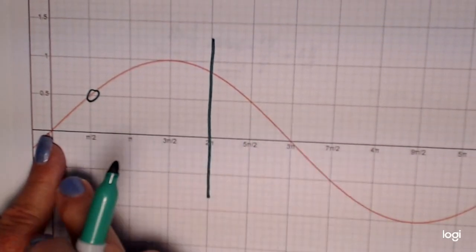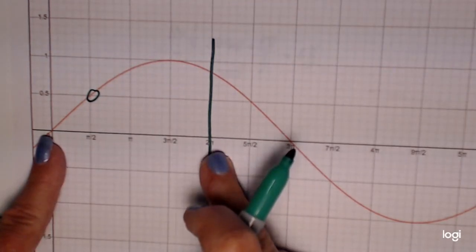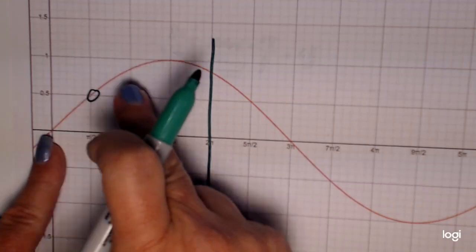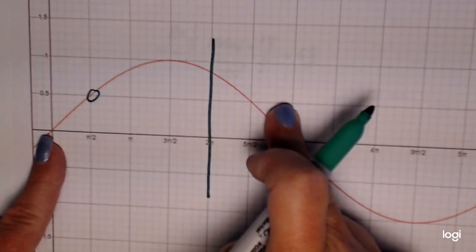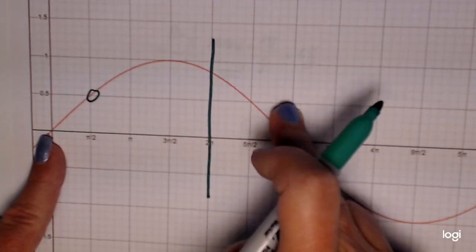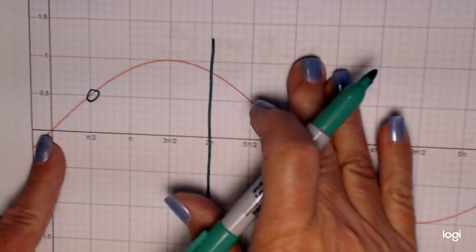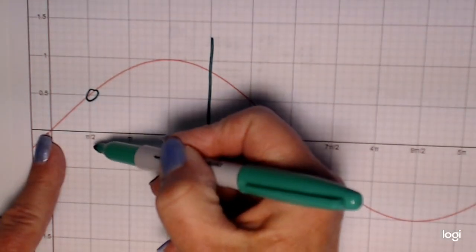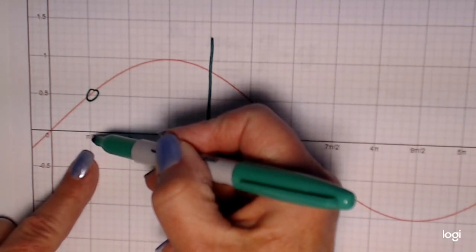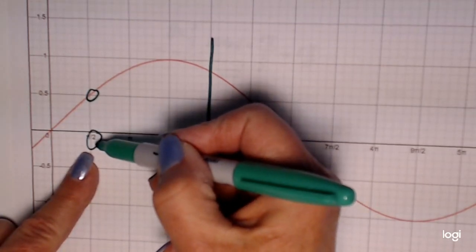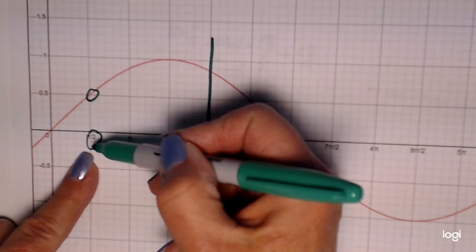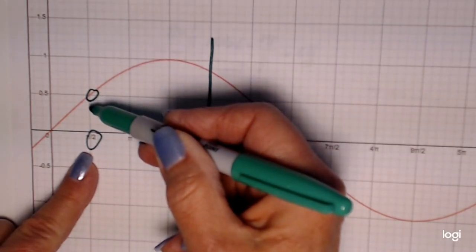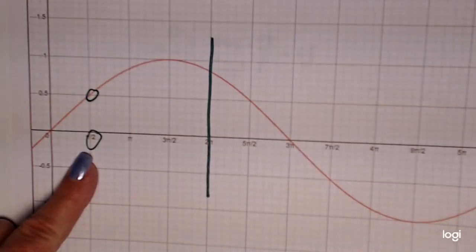So between 0 and 2 pi, we're only going to have one answer, because even though there are two potential values for that 1/2, because we've changed our period, this one we ignore because it's beyond where we're looking. And if we go down to our x-axis here, we can see that the answer is pi over 2. This is where we get our trig function of 0.5.